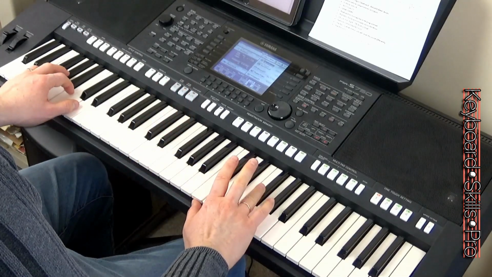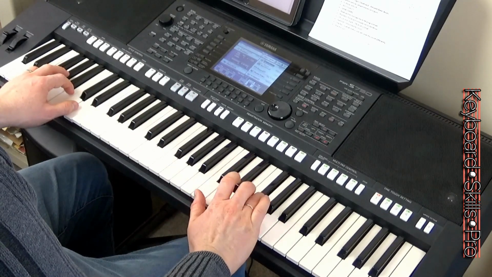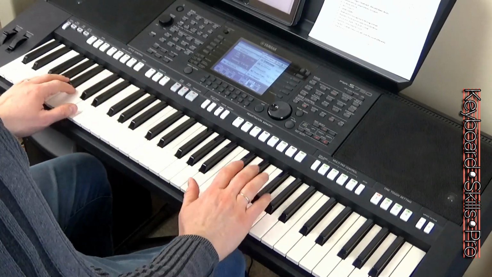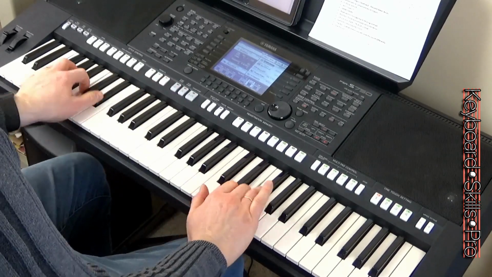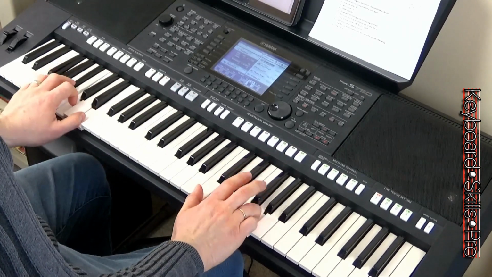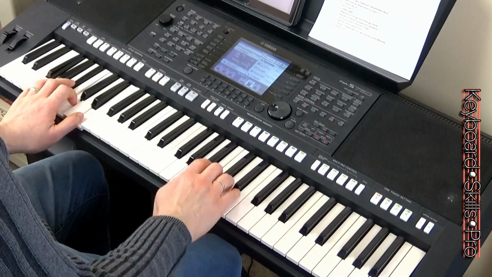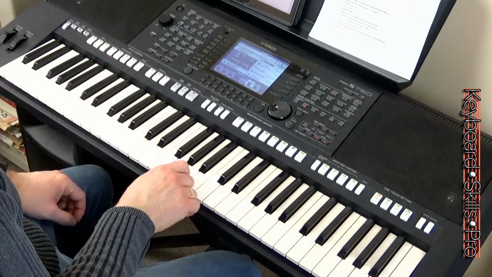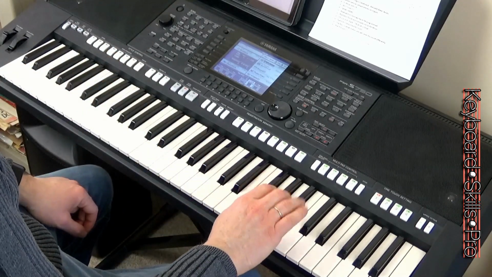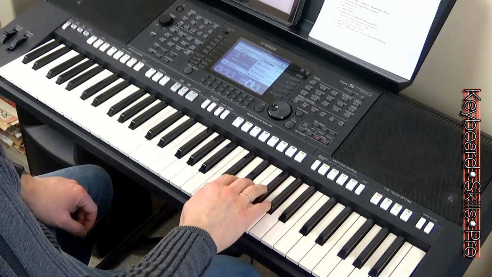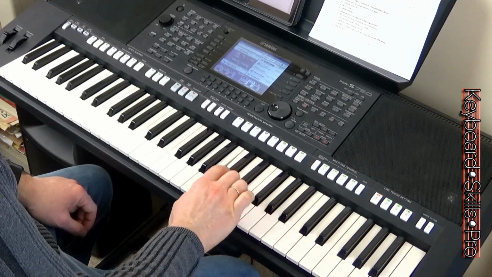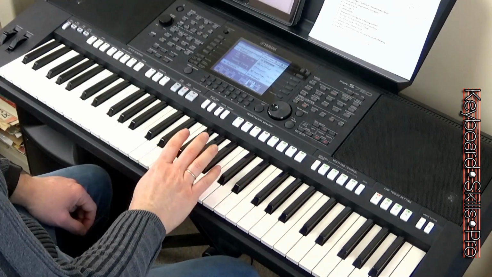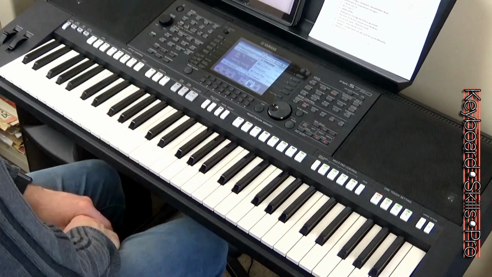So let's do F sharp, F, E flat, C. There we go, let's try that then. And then the first one. So you can see that it's very easy to start somewhere, providing you've practiced that blues scale. You can then start on any note and get lots of little variations.